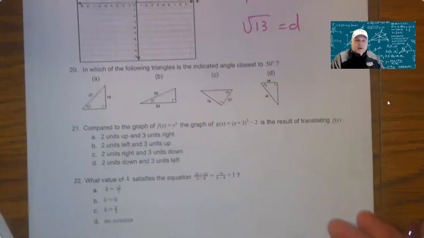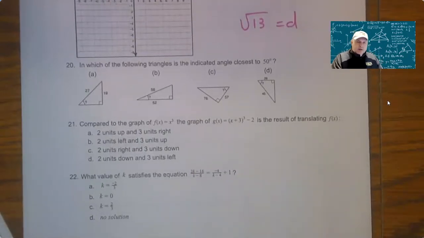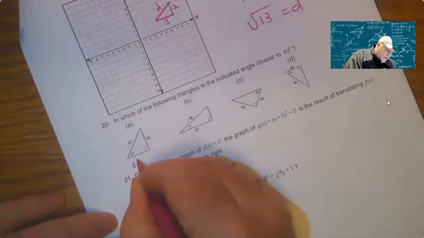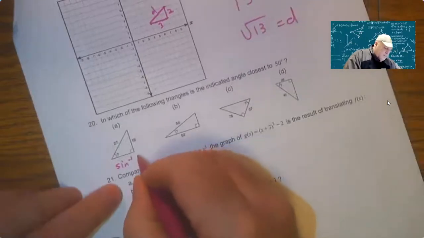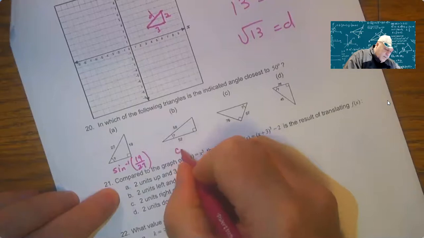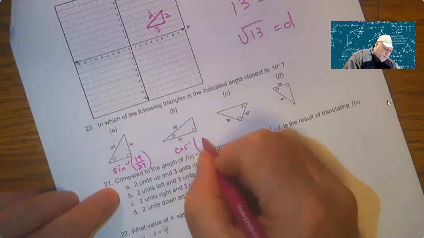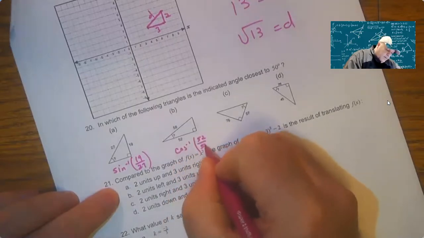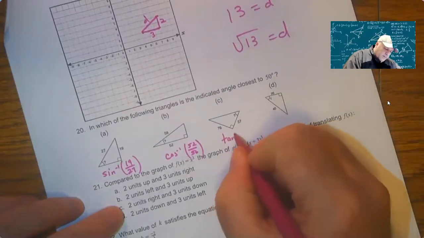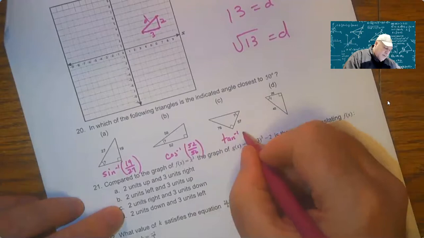And which of the following triangles is the indicated angle closest to 50 degrees? So you need to go through each of these and do the appropriate inverse calculation. So this one would be a cosine inverse of 52 over 56. This one would be a tangent inverse of 76 over 57.